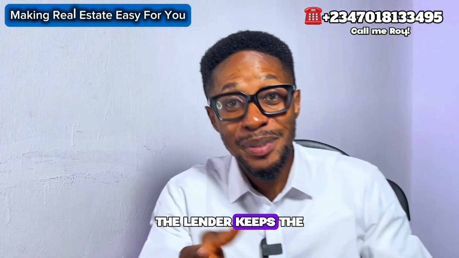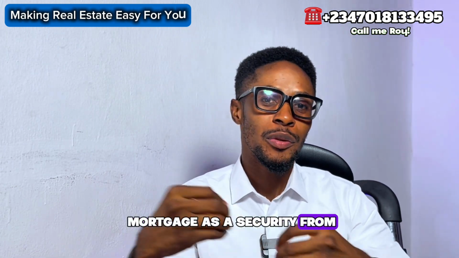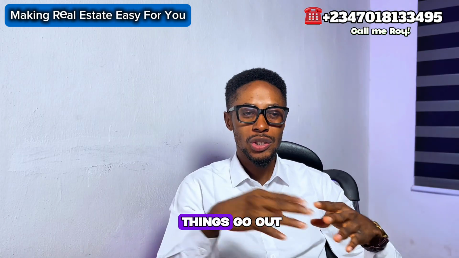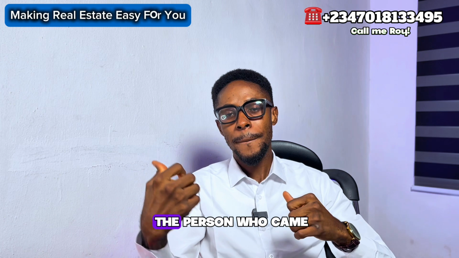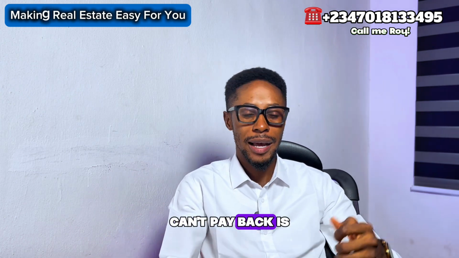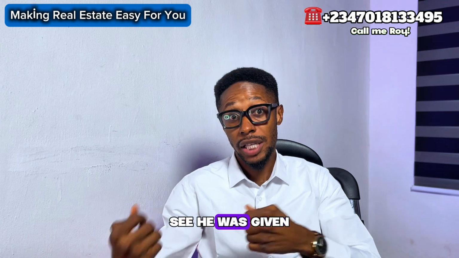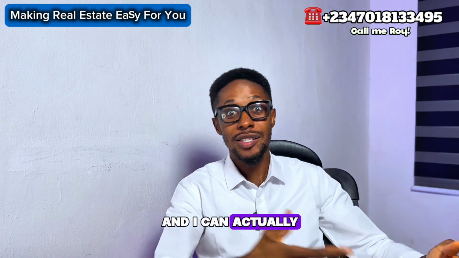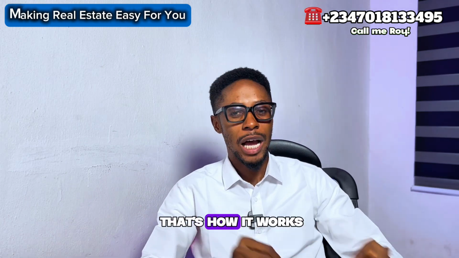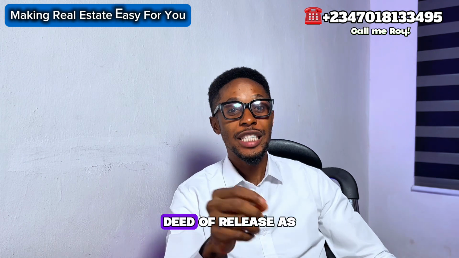So the lender keeps the mortgage as a security from the borrower. If for some reason things go south, and the person who came to borrow money can't pay back, the deed of mortgage is there. They can use it as proof that it was given to me for security, and I can actually sell off and get back my money and all of that. That's how it works.